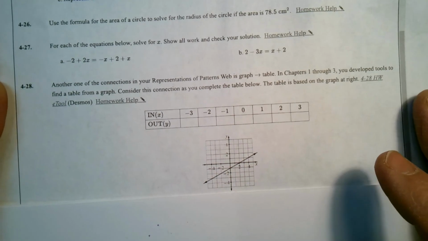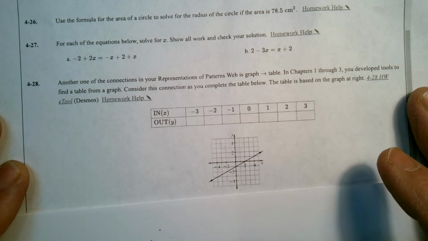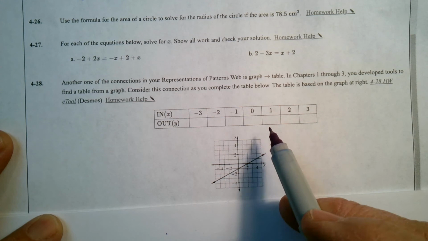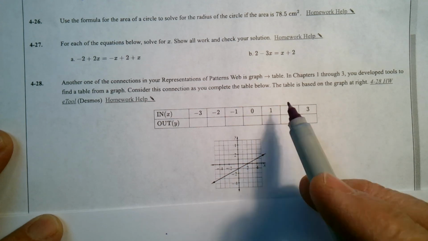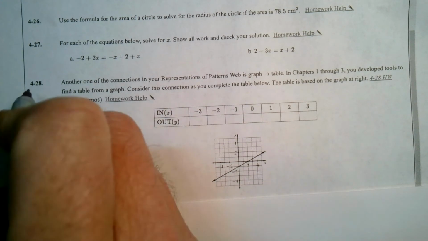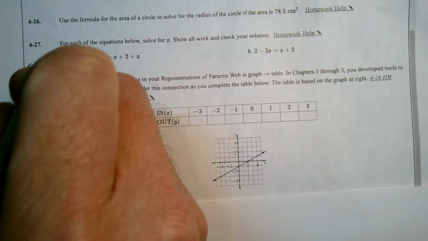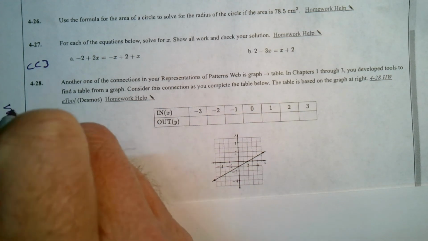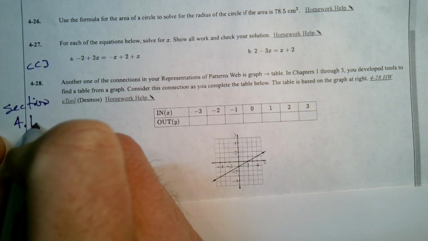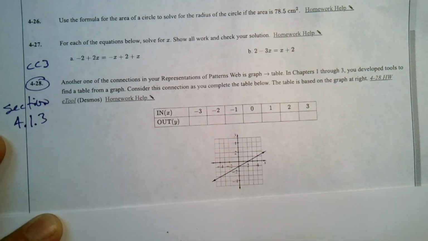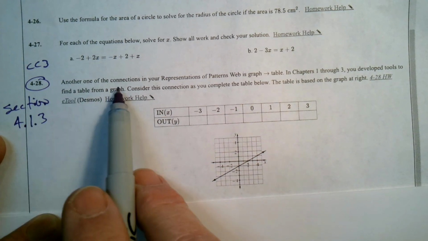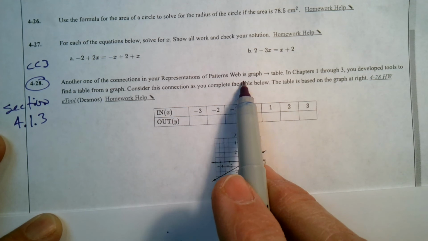We are in CC2. Today we are looking at determining a table from a graph, as well as the rule from the graph, if possible. So let's take a look at this. Like I said, I'm in CC3, Course 3, section 4.1.3, specifically number 4-28.